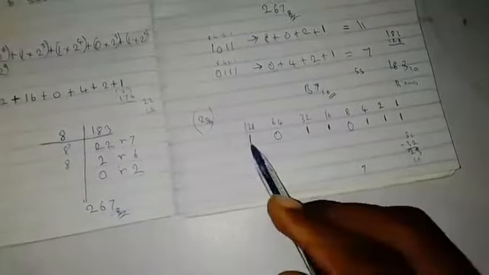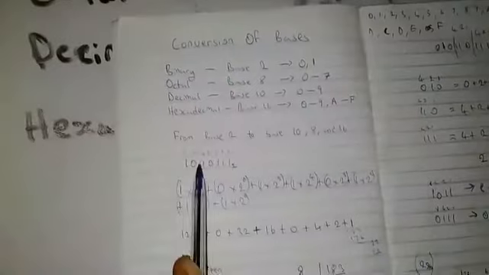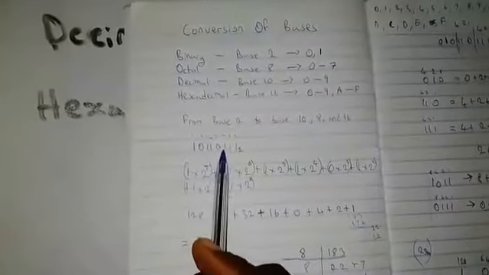And what do we have here? 1 0 1 1 0 1 1 1. And that was our original number. 1 0 1 1 0 1 1 1. Very cool, right? Very easy.